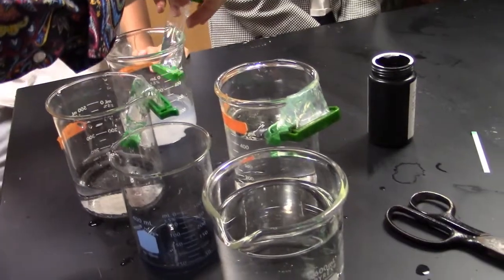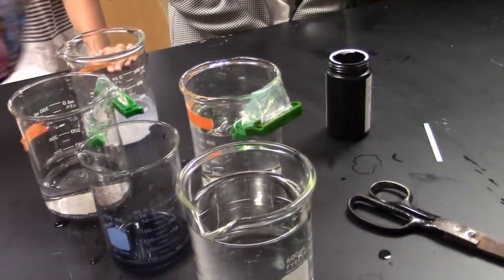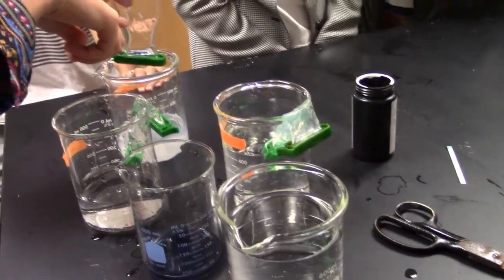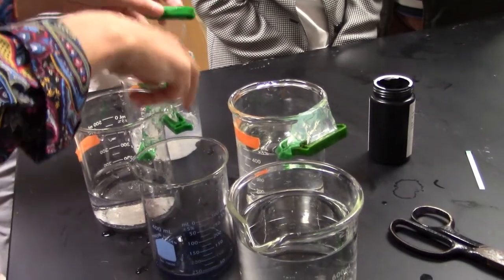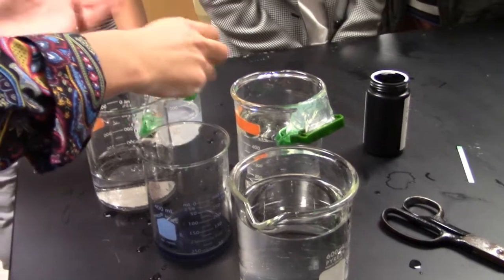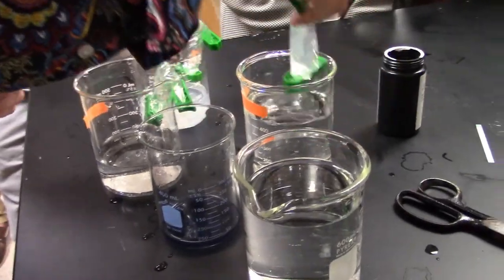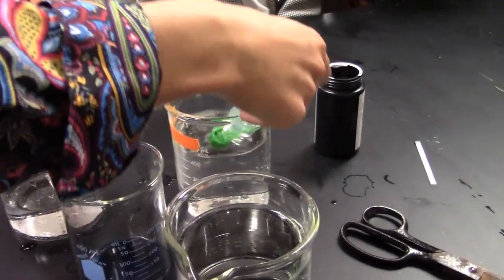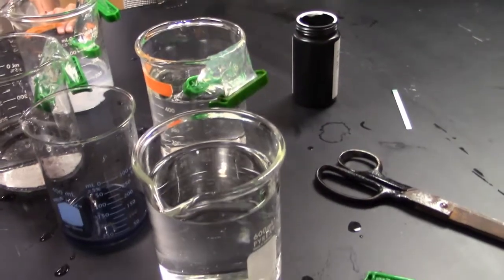Does that have more? Which one's supposed to have more? This one should have less. It should diffuse out to the starch side. This one is isotonic, so it should be like our control. And how about this one? That should be more. We could actually see if there is slightly more or less.